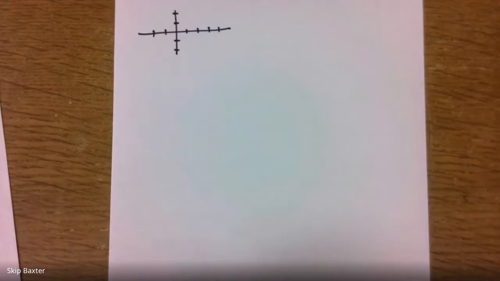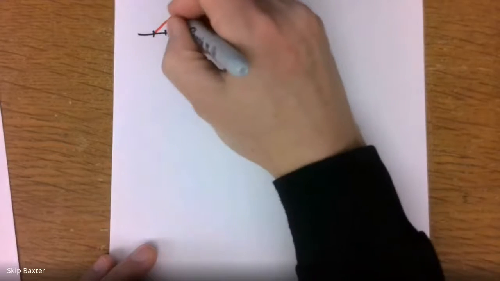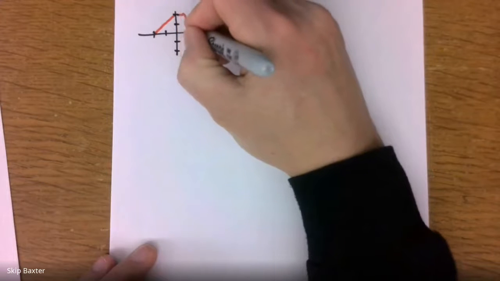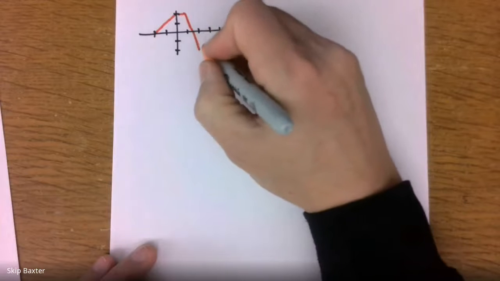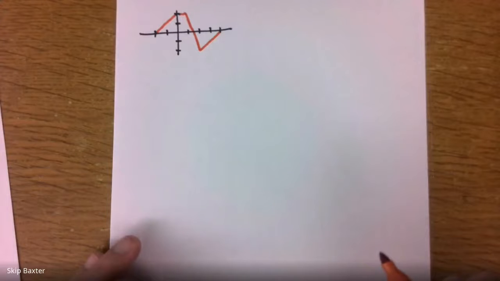Suppose the function is just linear piecewise. So it goes like that, and then let's say it goes like that, goes maybe down like that, and then let's say it goes like that. So there's the function.